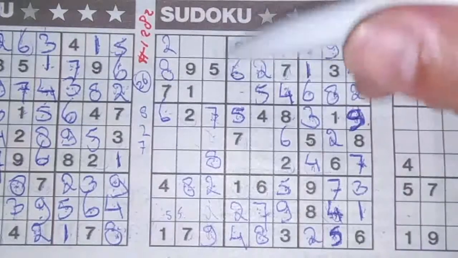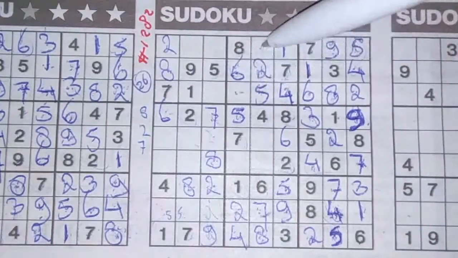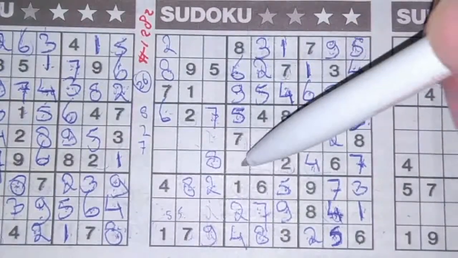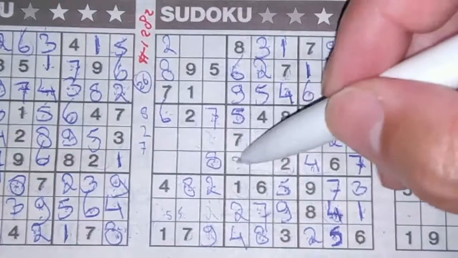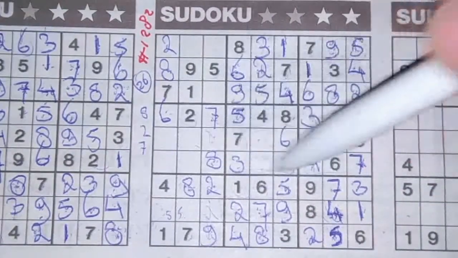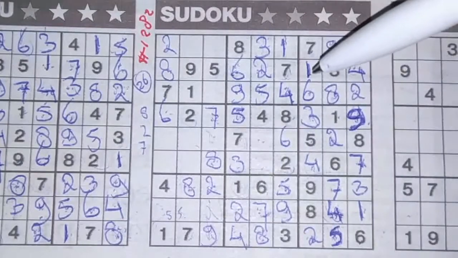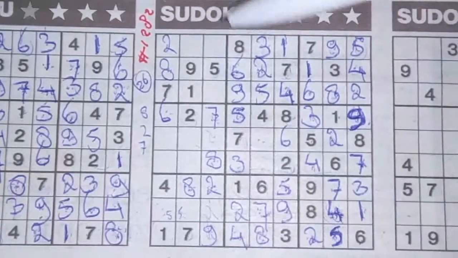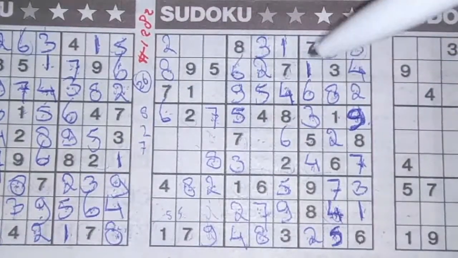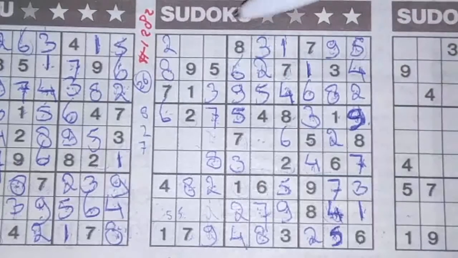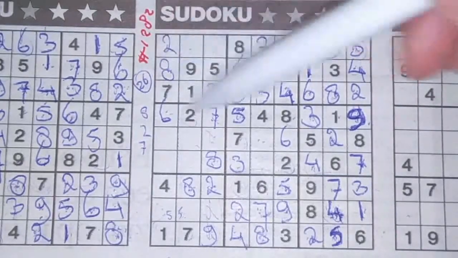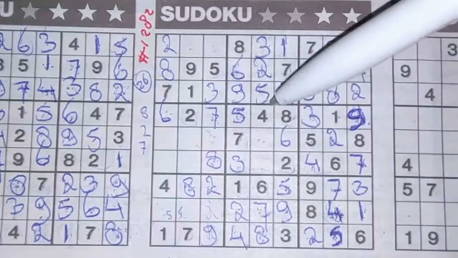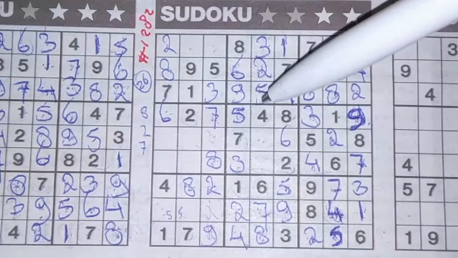2 numbers left in this big square. For the numbers 3 and 9, we have a 9 here, no 9 there. 9 should be here. The 3 goes there. 1 number left in this column for the number 3. 2 numbers left in this big square for the numbers 9 and 1. I cannot fill this yet. Need to wait for more information. 1 number left in the 3rd row for the number 3. 2 numbers left in this big square for the numbers 6 and 4. I cannot fill this yet. Need to wait. 6 and 4.